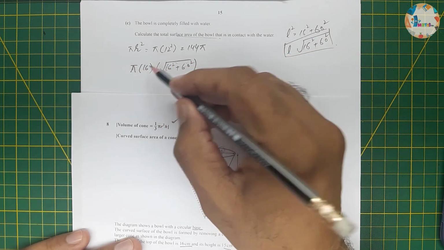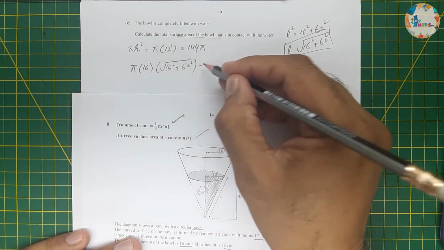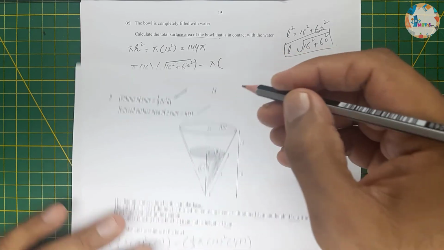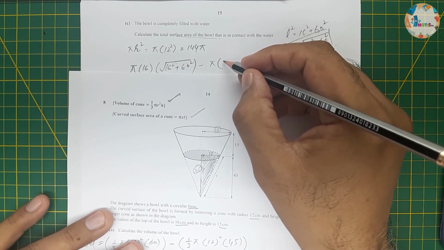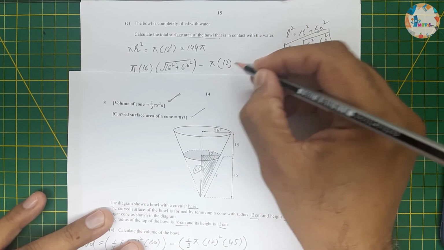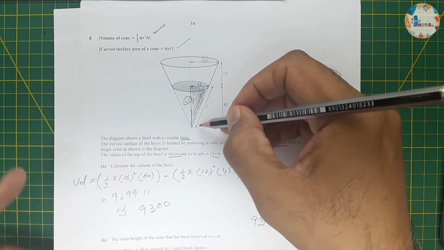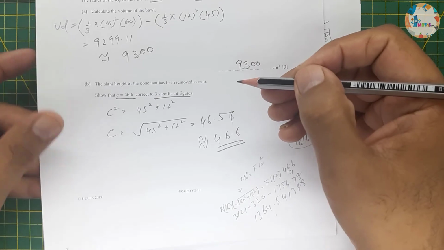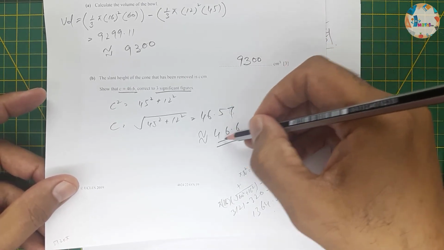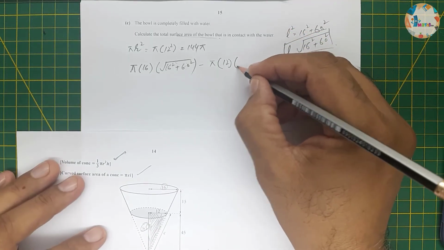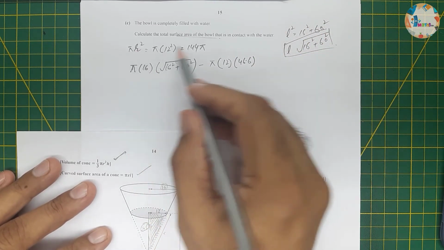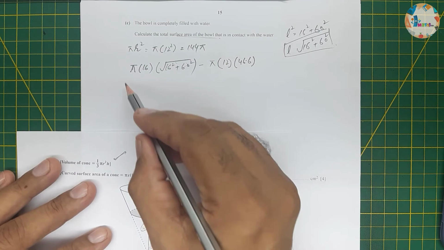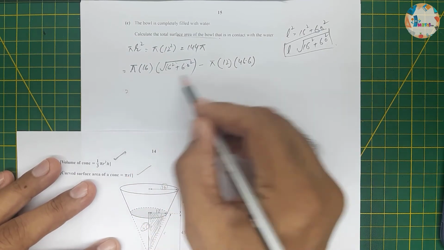This is pi r L for the bigger cone, minus pi r for the smaller cone, which will be 12, so pi r will be pi into 12, and into L, the slanting height. The L value we just found in the previous part, which is 46.6, so I will be using that 46.6 over here. Now this one and this one we have to add, so I will calculate this first.